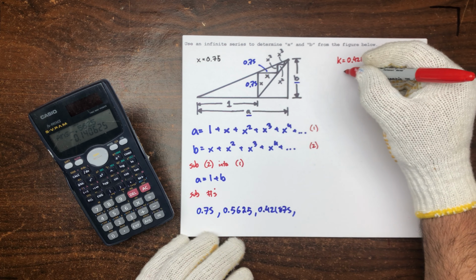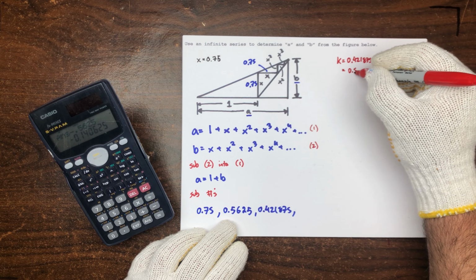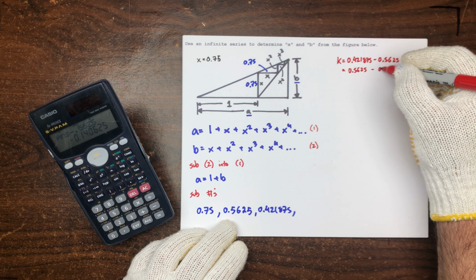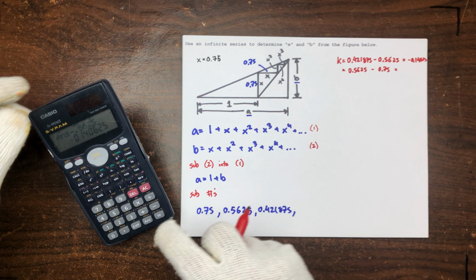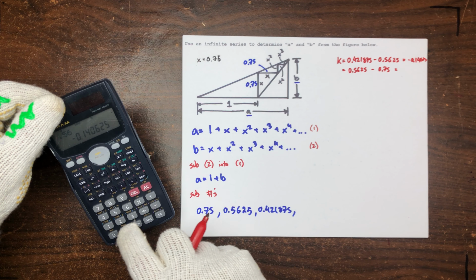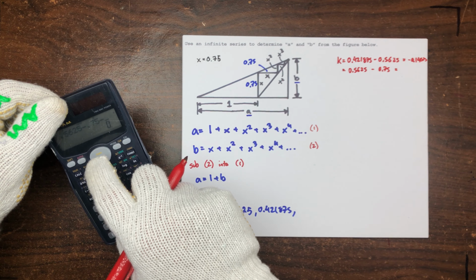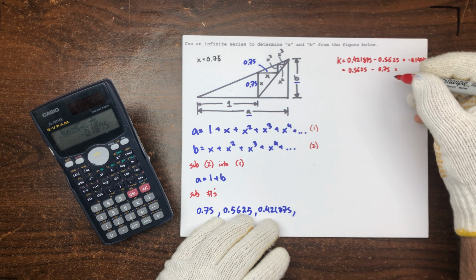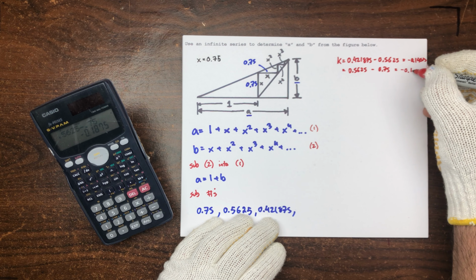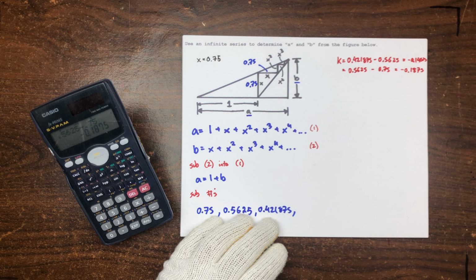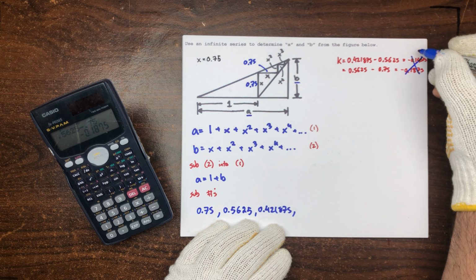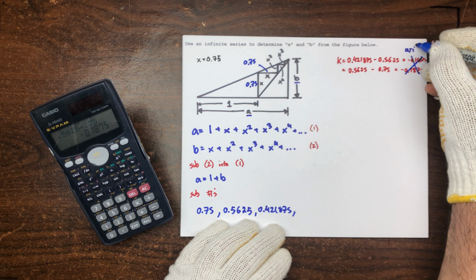And the other difference, 0.5625 minus 0.75, is equal to negative 0.1875. Okay, so it's not arithmetic, because they're not the same numbers.